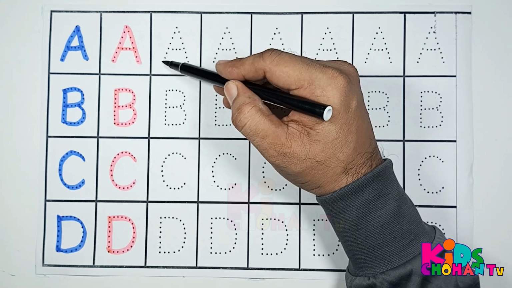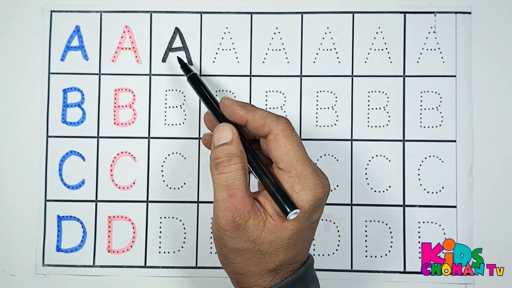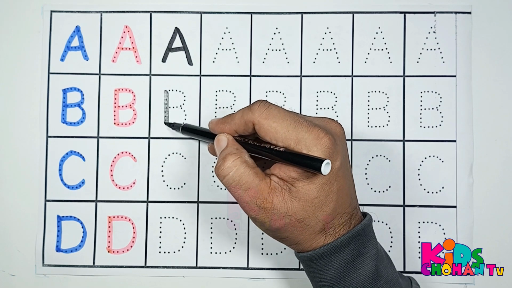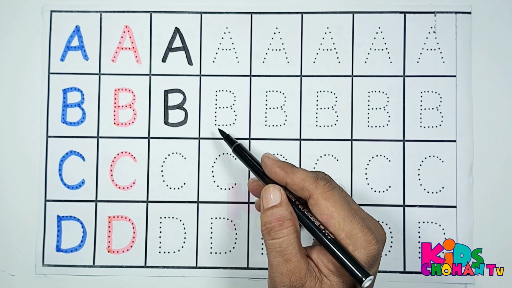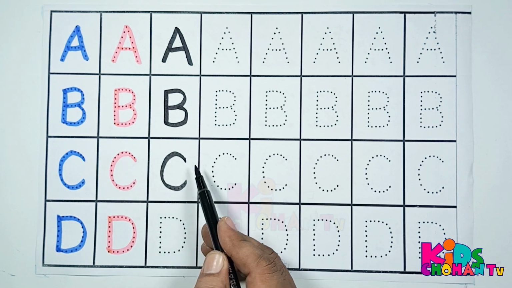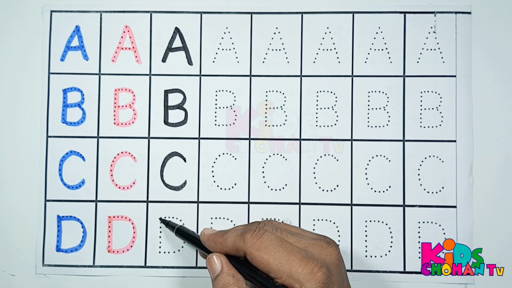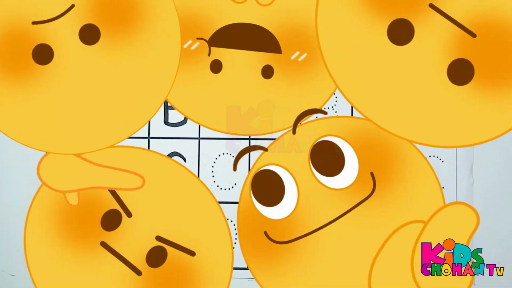Black color. A for apple, B for bee, C for car, D for duck.